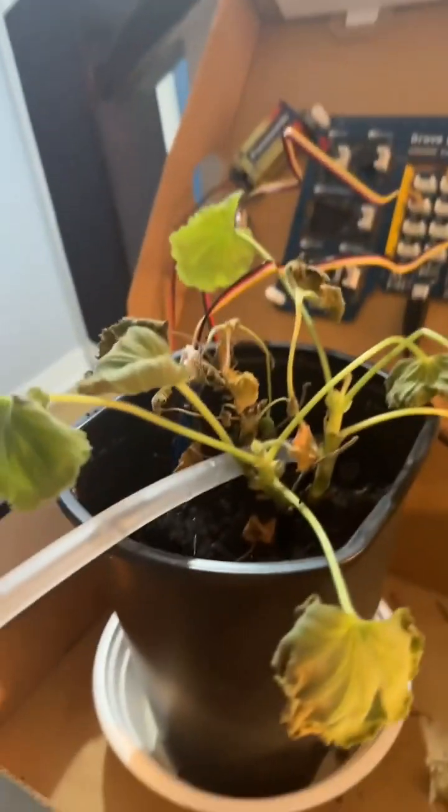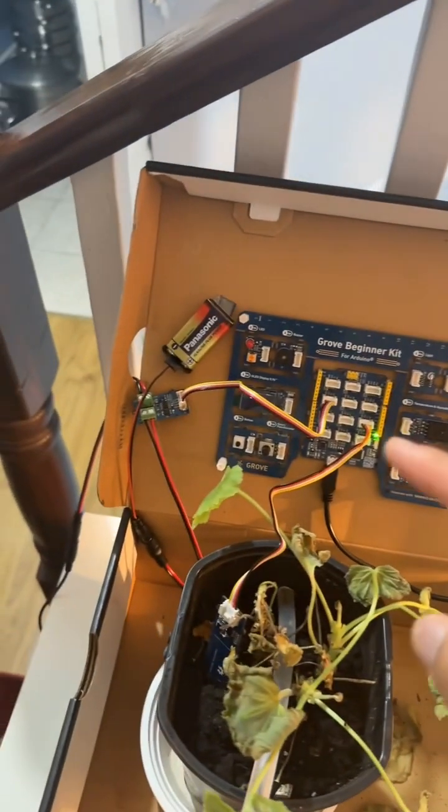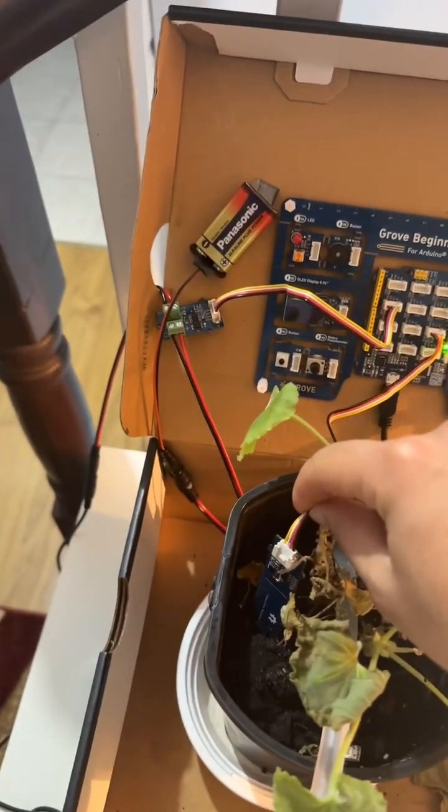So that's my plant that I'm using for the project. That's the Arduino board, which is my setup over here. There you go. So the Arduino board is connected to my laptop, and to the Arduino board is connected the relay as well as the moisture sensor over here.